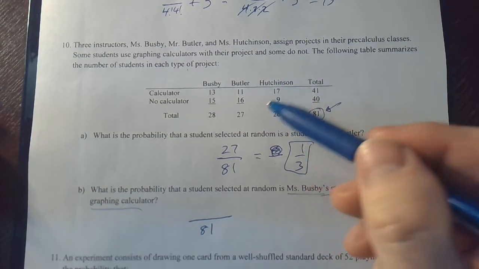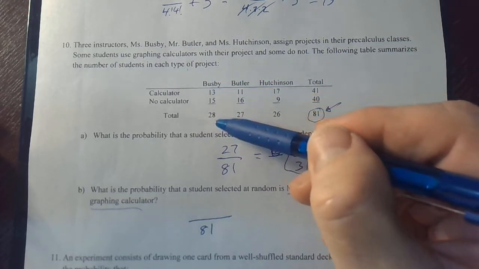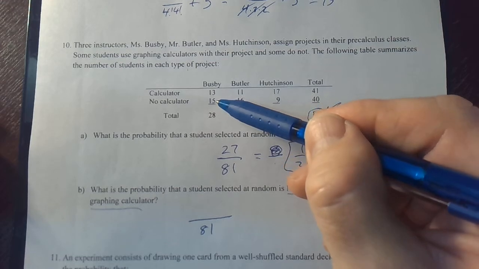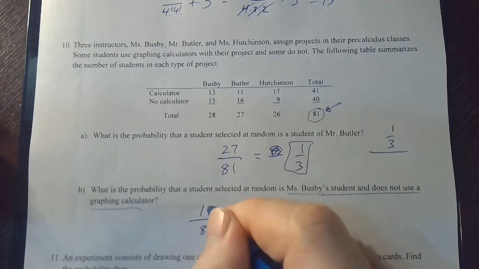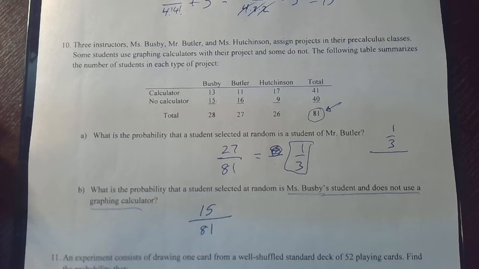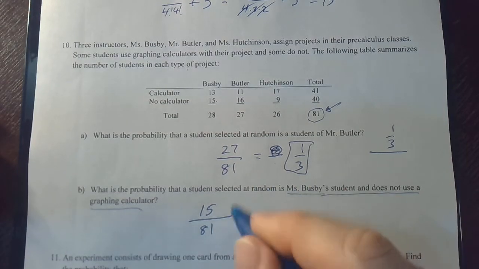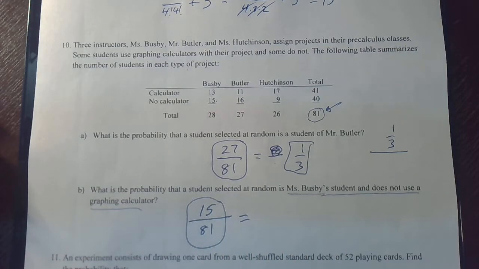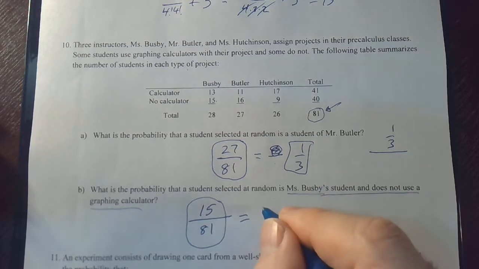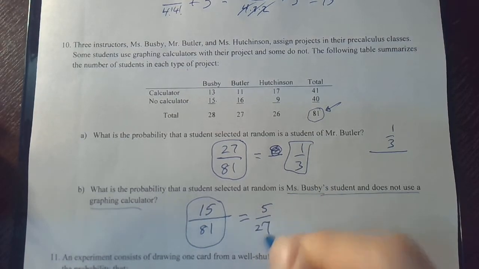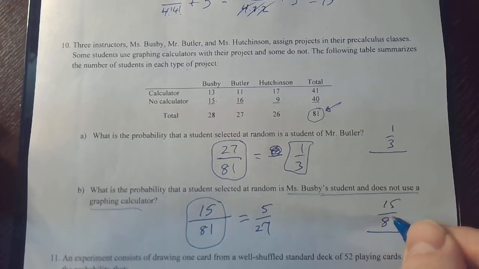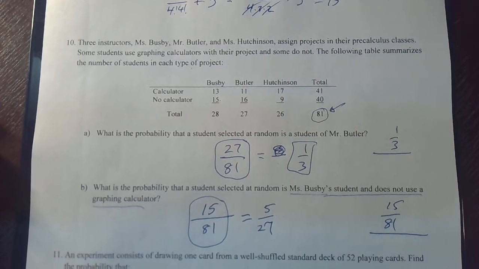All right, so here's Ms. Busby's, and the number in Ms. Busby's who don't use a calculator is 15. That's the answer. And you could keep it just like that if you wanted to, just like up there. You could keep 81 as the denominator. You don't have to simplify your fractions. If you wanted to, you could divide both of these by 3 and get 5 over 27. So this would be 15 over 81. That's good enough. That's the probability.